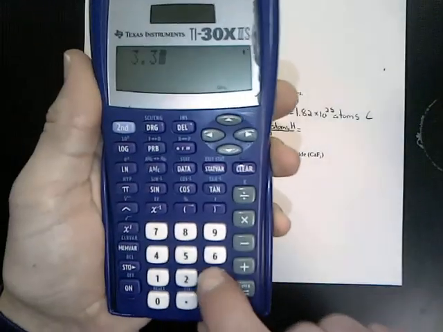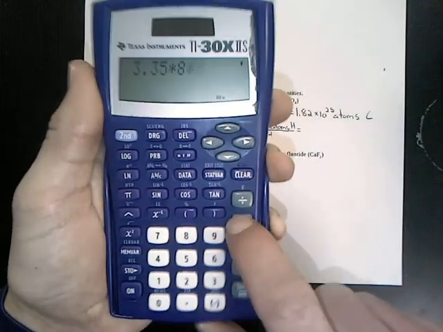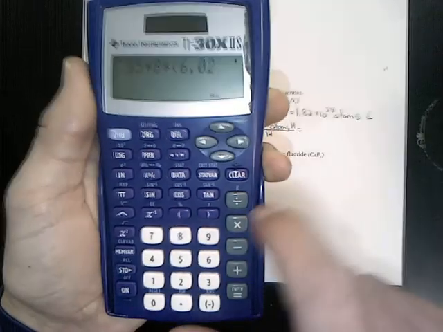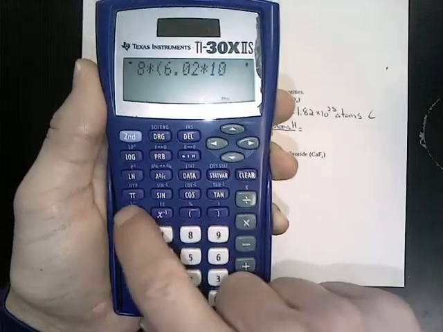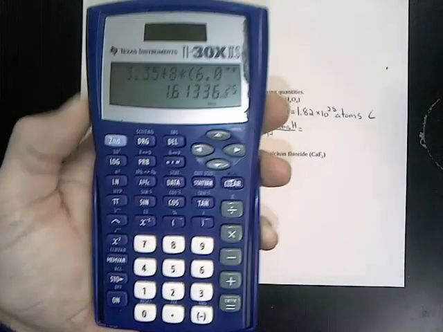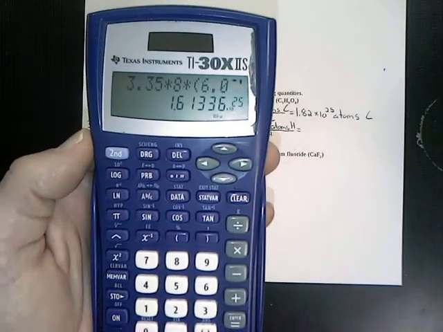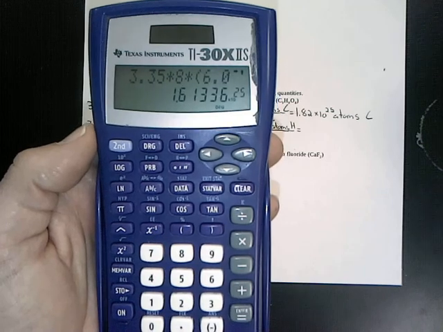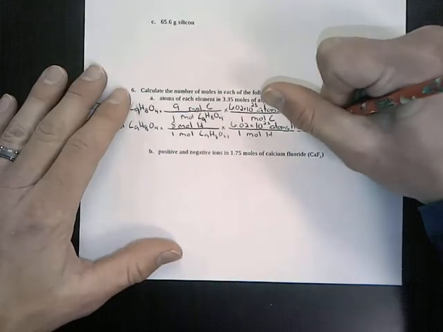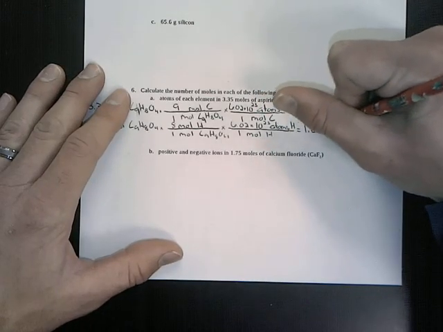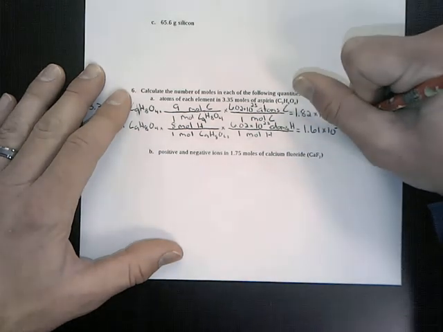We take 3.35 times 8 times 6.02 times 10 to the 23rd. We press enter. Our value for the number of atoms is 1.61 times 10 to the 25th atoms of H.